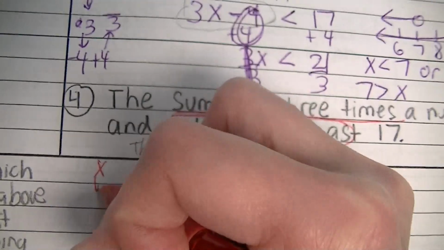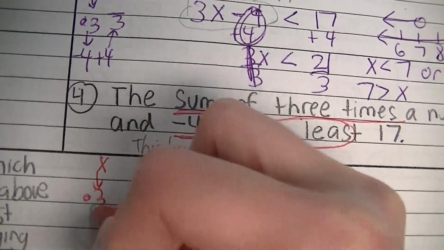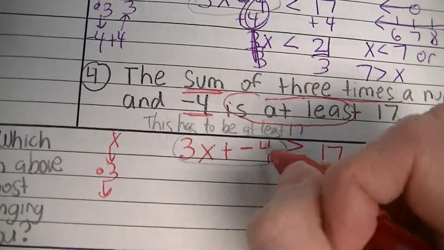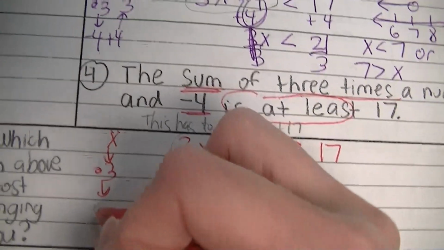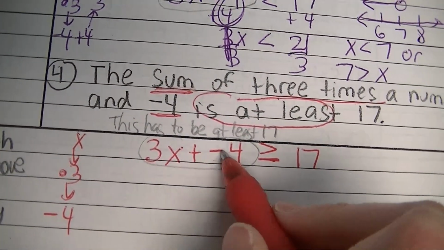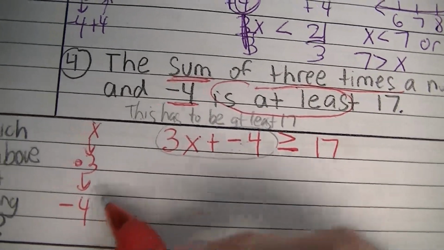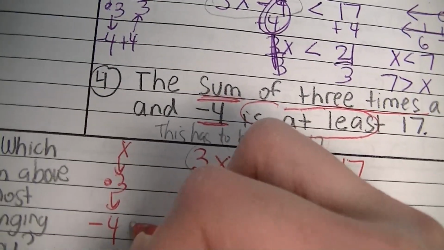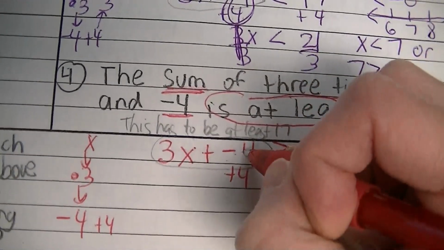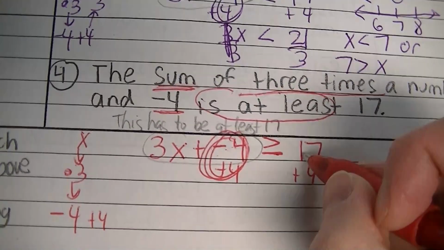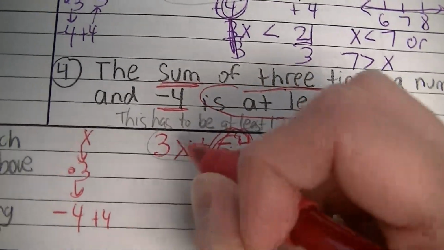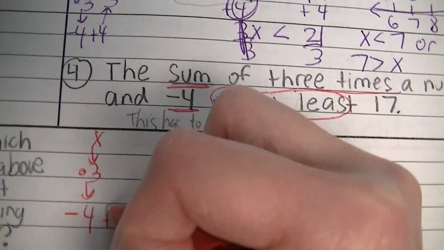Start with x, then we multiplied it by 3, then we added a -4. Which you want to look at the sign directly in front of it, so we subtracted 4, okay? So see, when you're building it, you want to look at the sign directly in front of it, okay? All right, so the inverse operation of subtracting 4 is to add 4, so you'll do that to both sides of that inequality. 17 plus 4 is 21. Keep that inequality right there, bring down your 3 times x, and go back up.